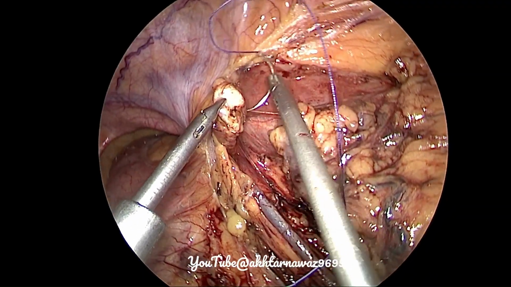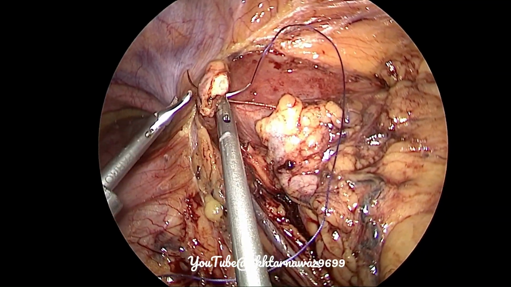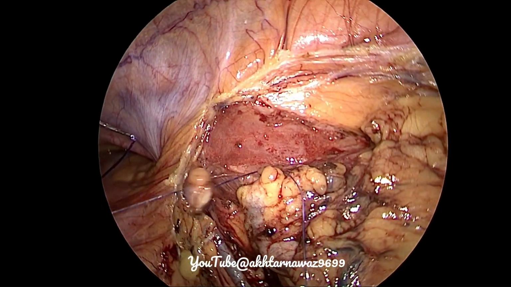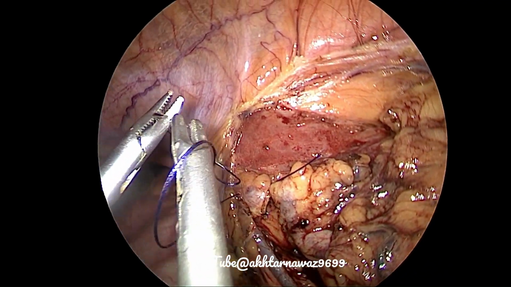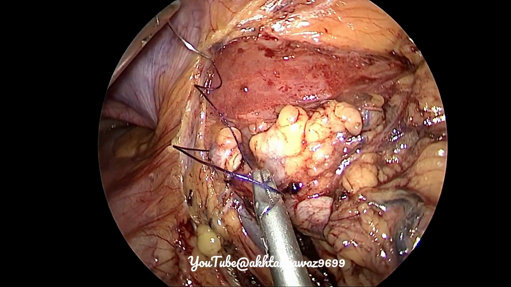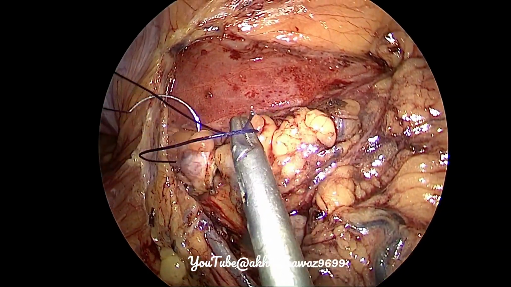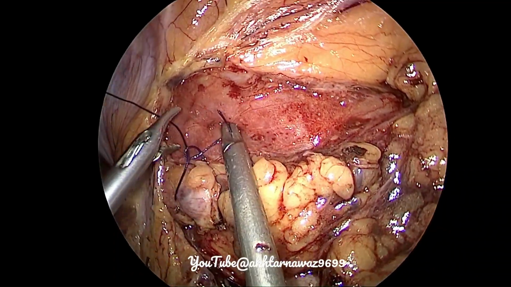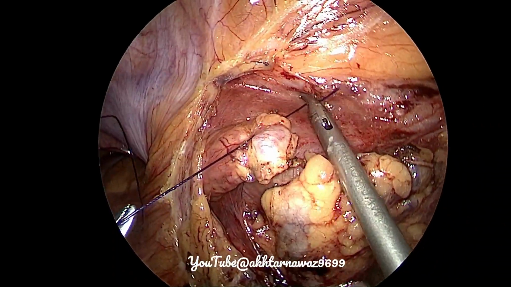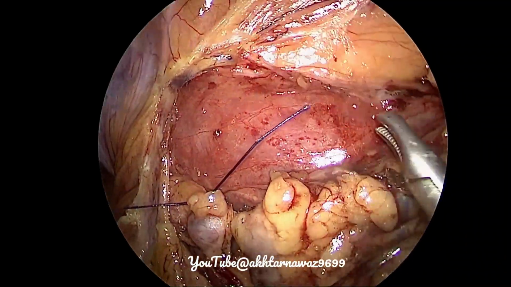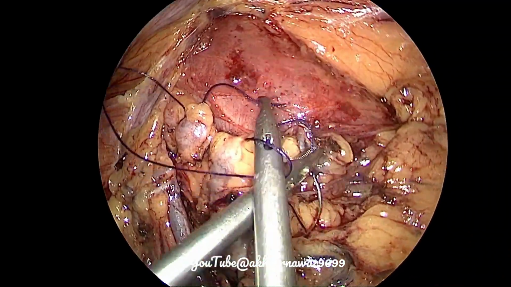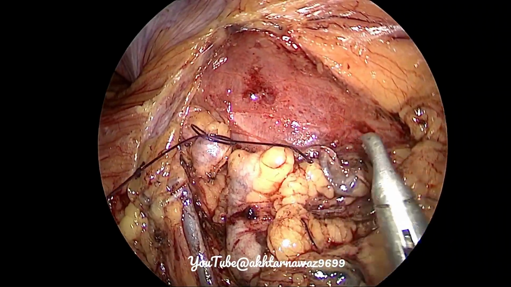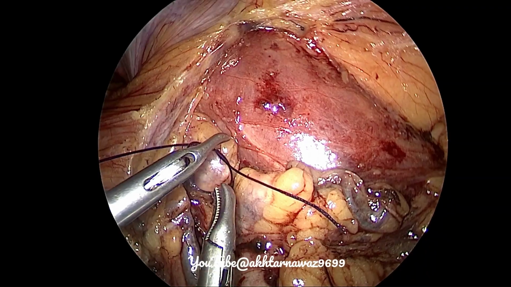So a 2-0 Vicryl is used for transfixation. Because the lumen was visible, that's why we applied this suture. Otherwise, it may not really be necessary to clip the distal end.